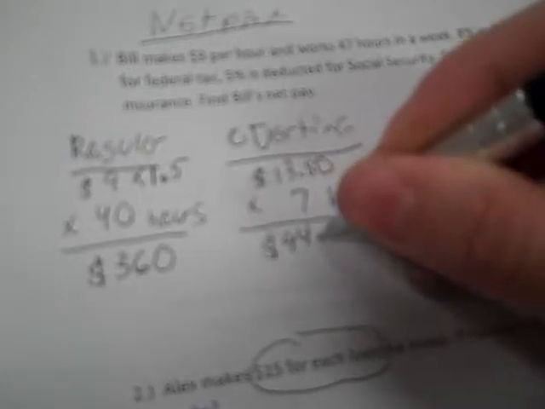So it's $94.50. Then we add these, okay. And $454.50. So now you have deductions, okay? So 8 minus, and minus, 3 deductions, and these have to be money amounts.